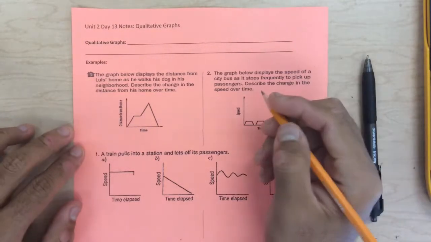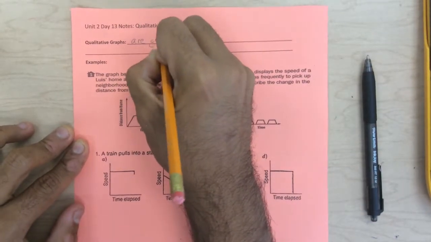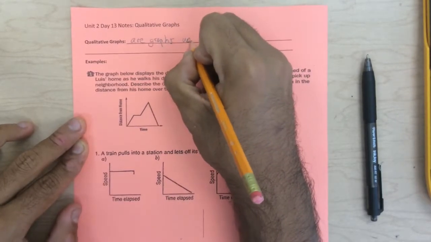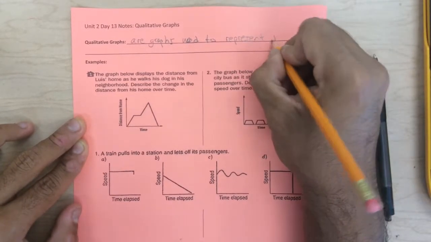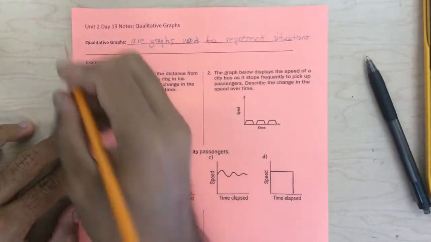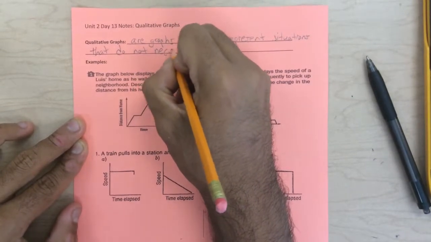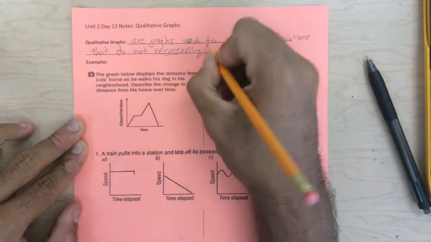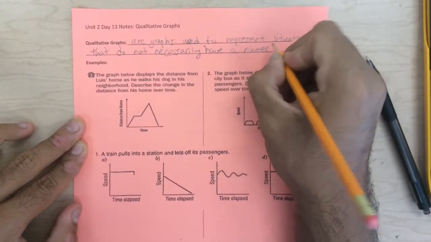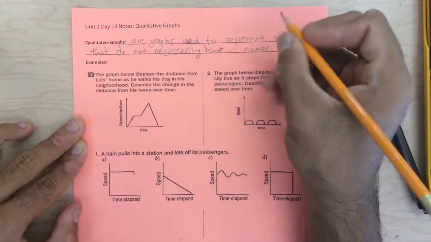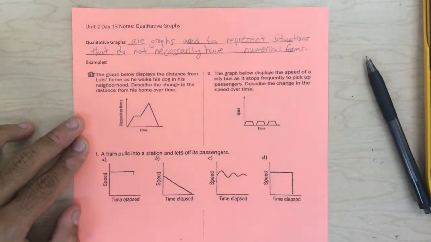Okay, so today we're going to do Unit 2, Day 13 notes, which is qualitative graphs. Now, qualitative graphs are graphs used to represent situations that do not necessarily have numerical forms. Okay?